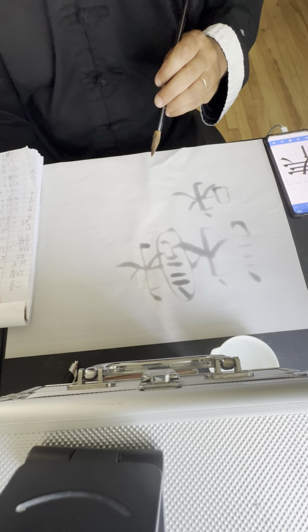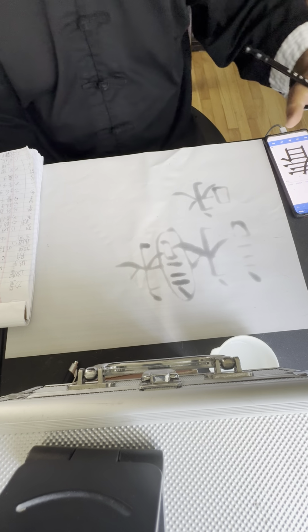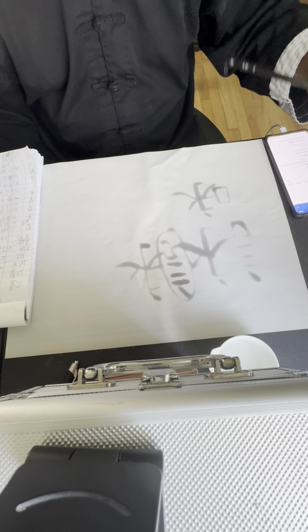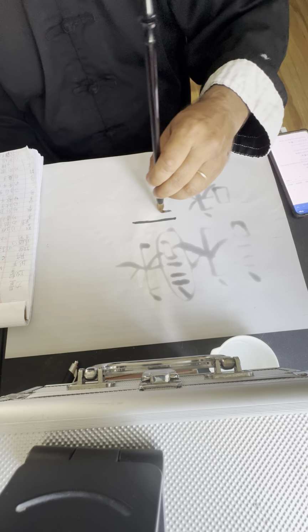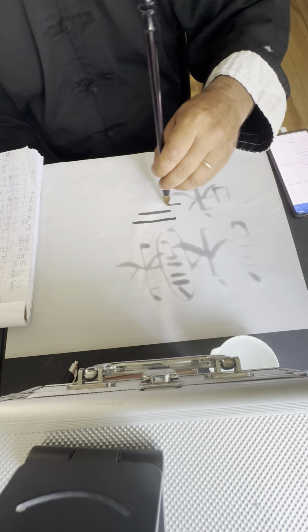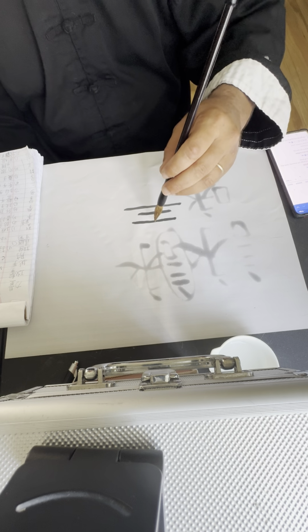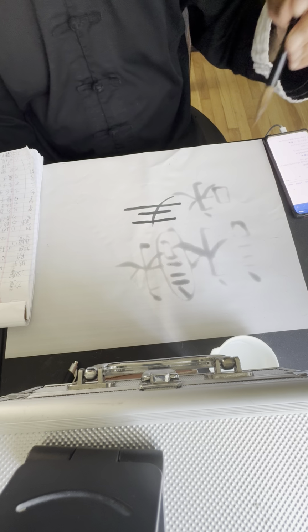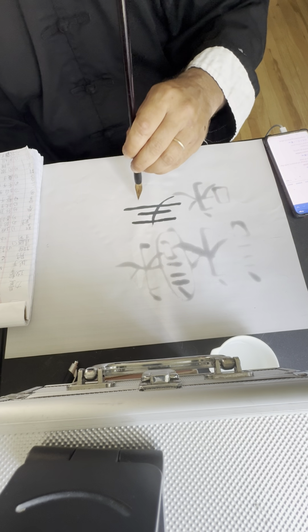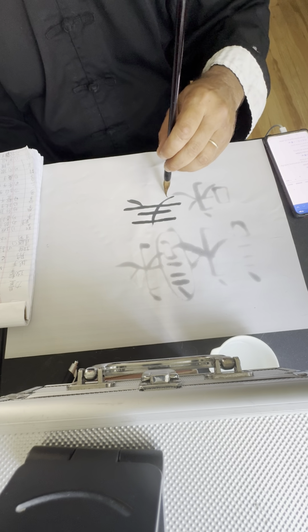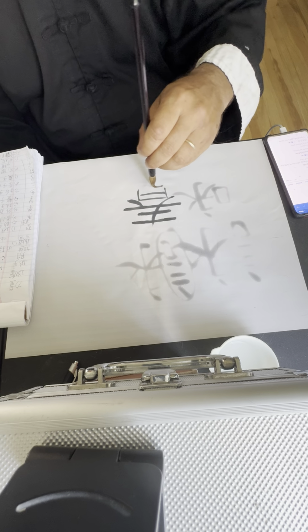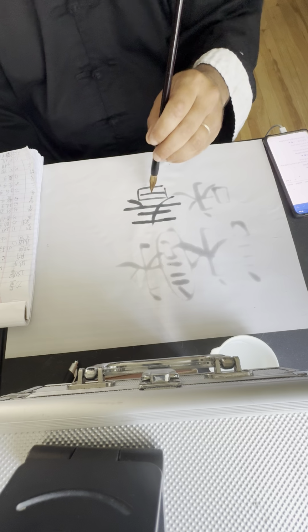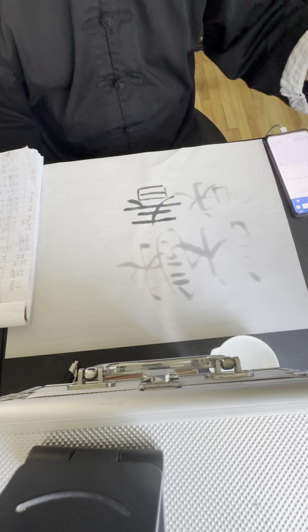Actually, the simplified and the traditional for Chun is the same. Chun Tian, it means spring. So basically you have a stroke here, you have a stroke here, you have a stroke here. This is heng, and then you have a stroke here and a stroke here. And then you just have this right here. So Yong Chun, and that means spring.